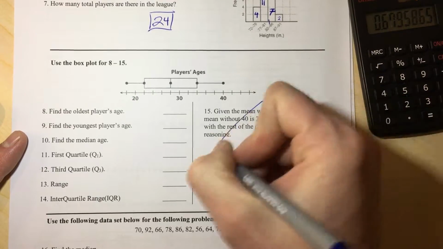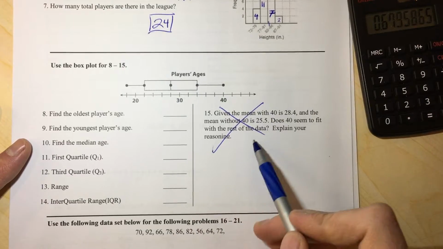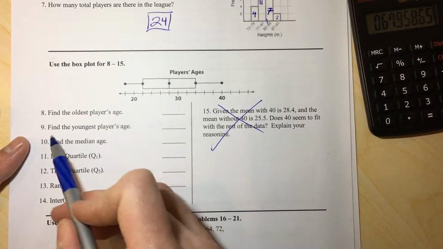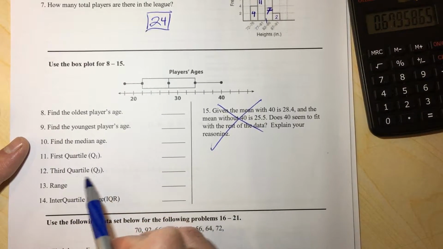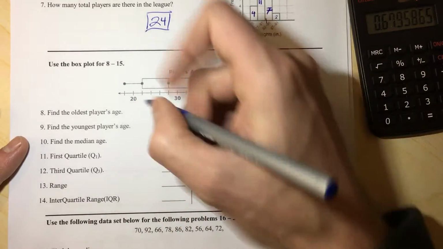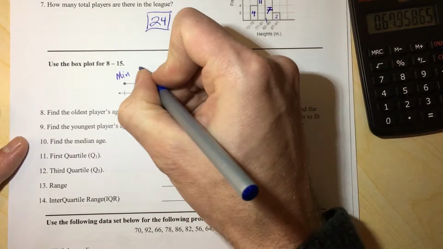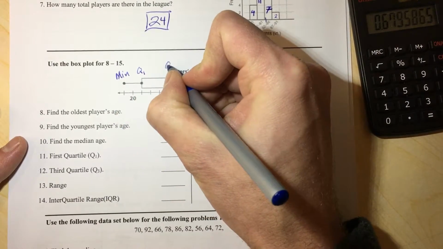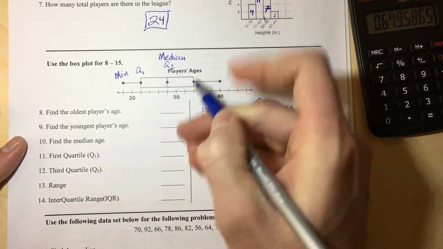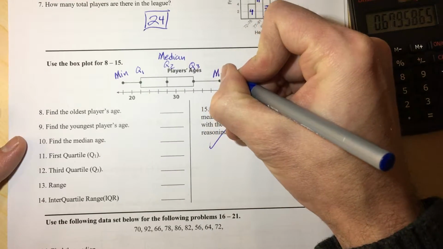All right, our box plot. Hey, good news. We're not going to be testing you on this on the test, so we're getting rid of 15. I'm not going to worry about that right now. What we can do is find all of this. So we've got the oldest player, youngest player, the median, quartile 1, quartile 3, the range, and the interquartile range. That's all in this data, that's all up here. And it's a matter of labeling it. So your smallest one is minimum. The next one up is Q1. The next one up is Q2, and that's also the median. And then the next one up is Q3. And then the next one up is the maximum.